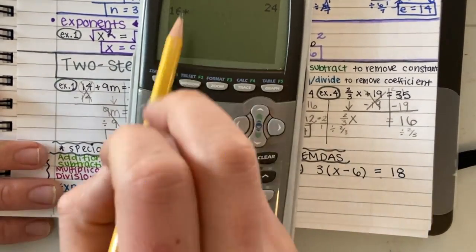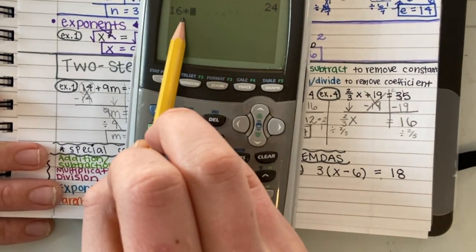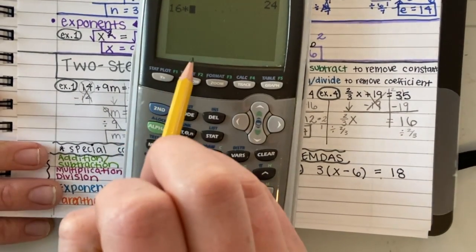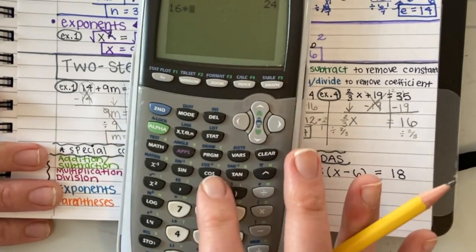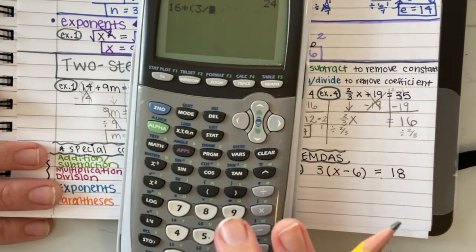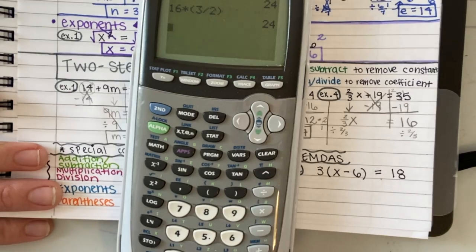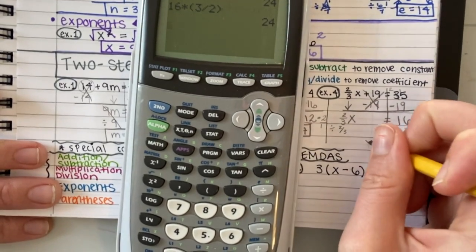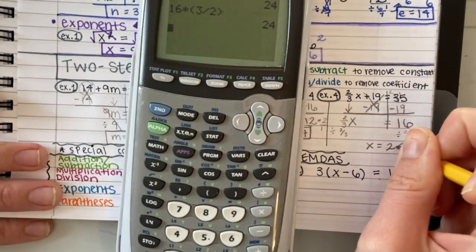So we're going to keep 16, change my symbol from division to multiplication, flip my fraction. So the 3 is now the numerator, and I get the same thing. So x equals 24.